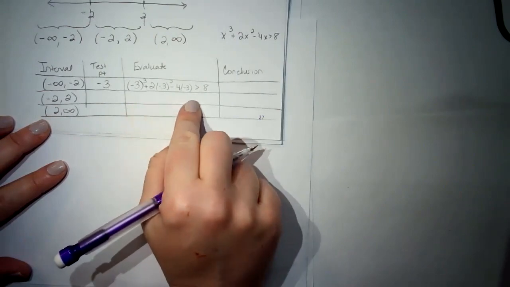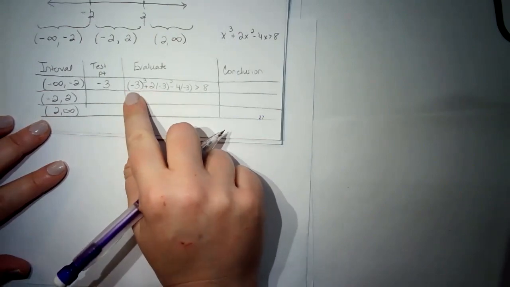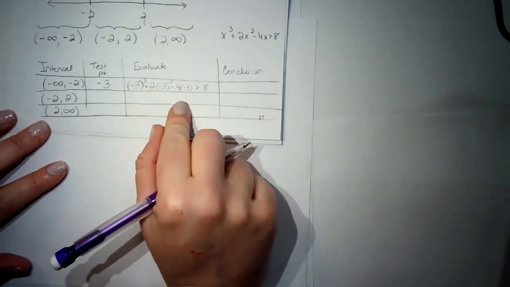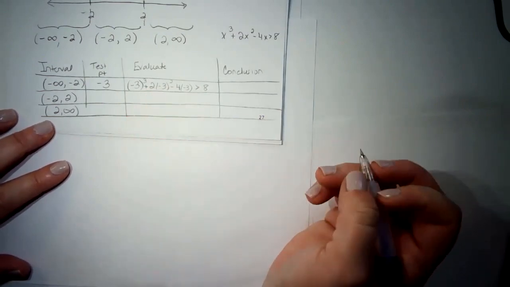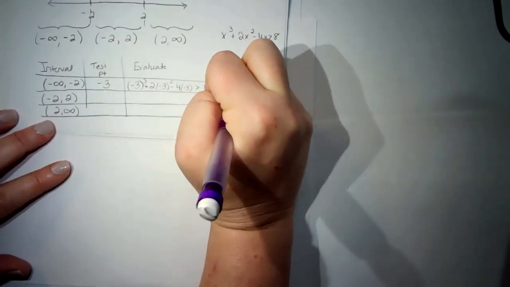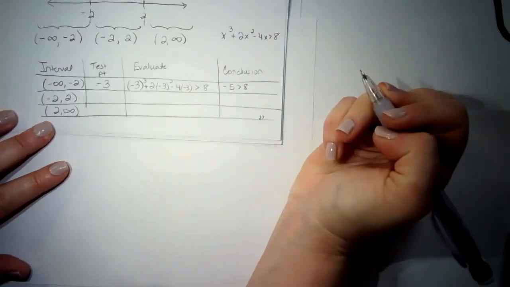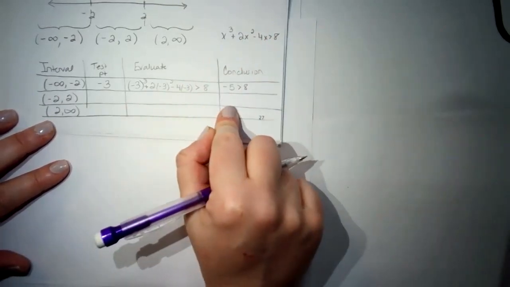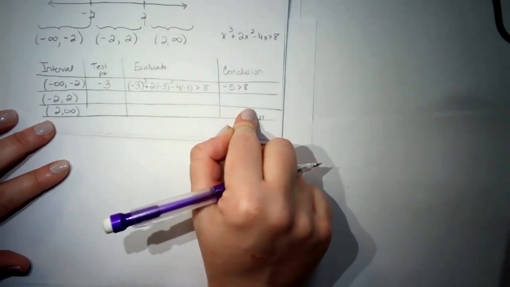Okay, so now I'm just going to work it out. So this is going to be -27 plus 18 plus 12. Okay, so this ends up coming out to be -5, greater than 8? That's what this comes out to be. This whole left side ends up being -5. Is -5 greater than 8?